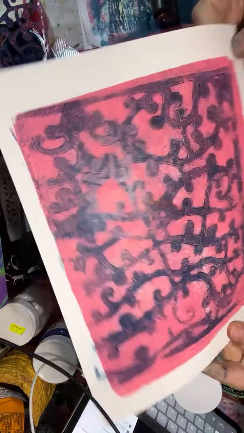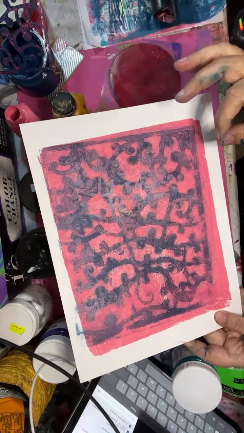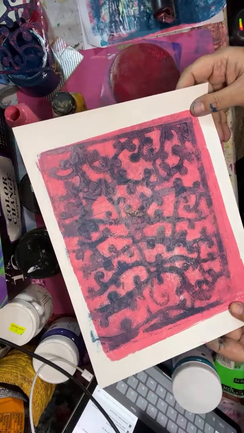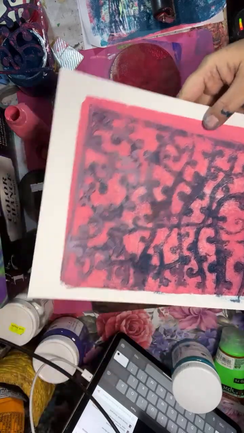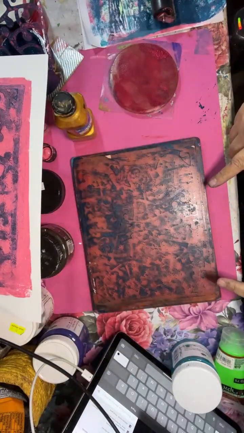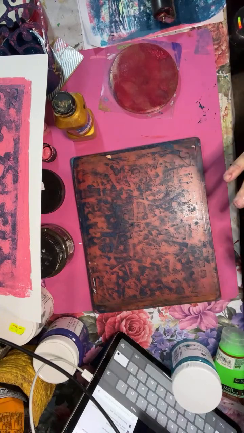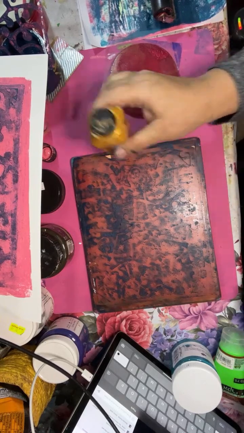Wow. That's a result. Very contrasting. Okay, it shows all the paint. Let's now do something with that because it will show anywhere. Let's put gold.